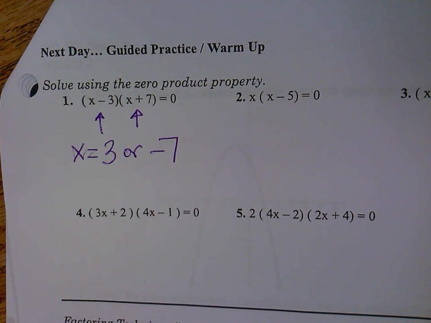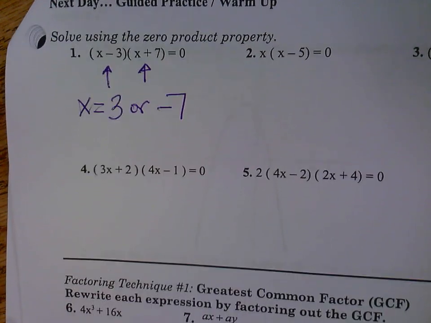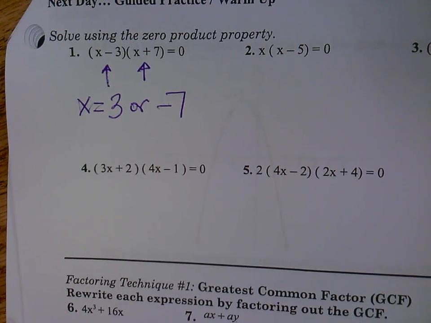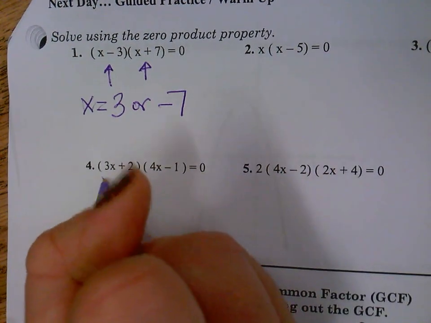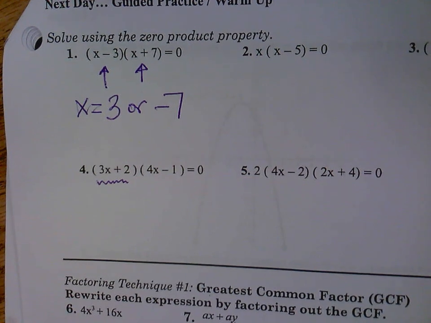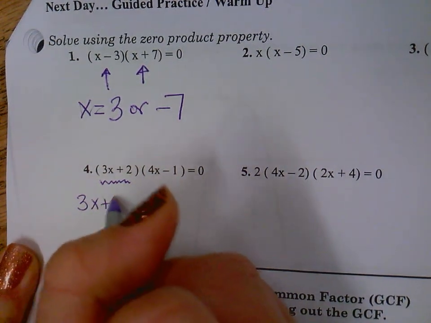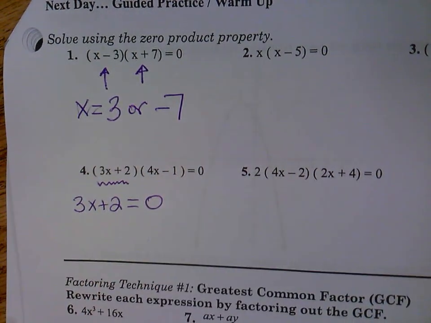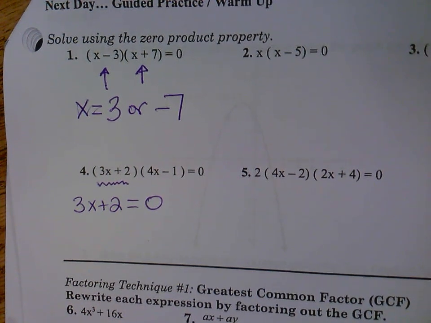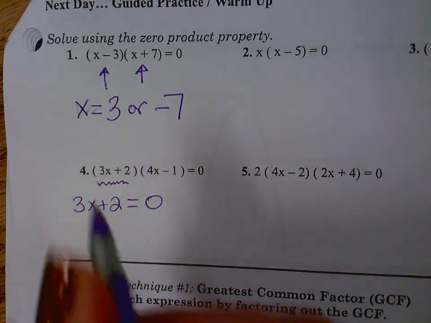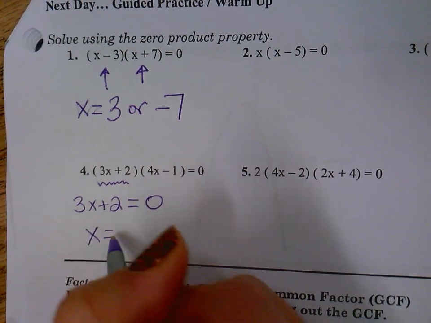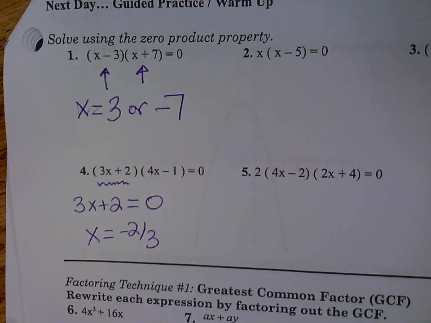Actually, let me look at number 4 real quick. Because number 4, I know it's not odd, but it has a factor that looks a little bit different. It has 3x plus 2. And I might not be able to do that one in my head. So I can set 3x plus 2 equal to 0, and then I can solve that for x by subtracting 2 and dividing by 3. So -2/3 would be one of my x-intercepts.